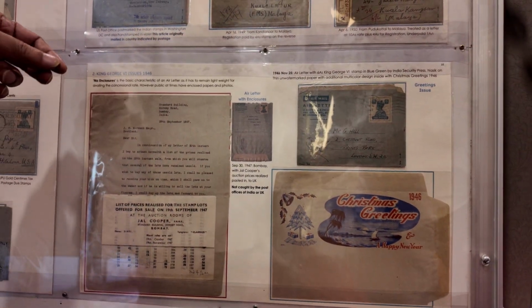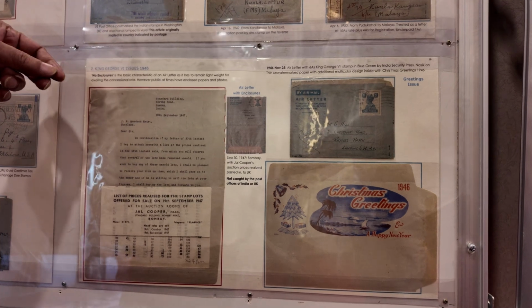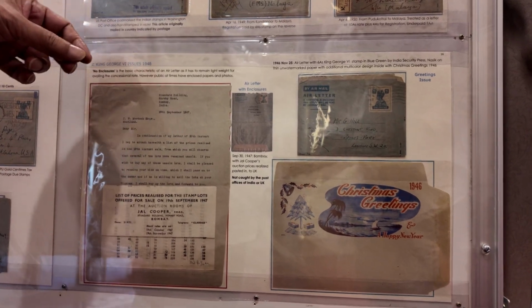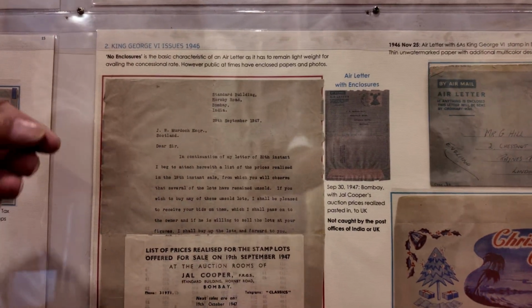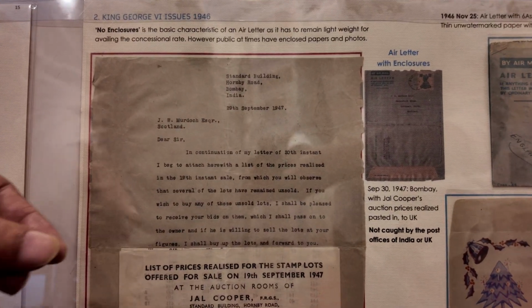Then one of the preconditions of this kind of postal stationery is no enclosures allowed. In this case, a very famous philatelist, Jal Cooper, has pasted in his list of prices realized for one of his auctions and sent it by airmail aerogram to a collector abroad. So this is a very interesting usage.